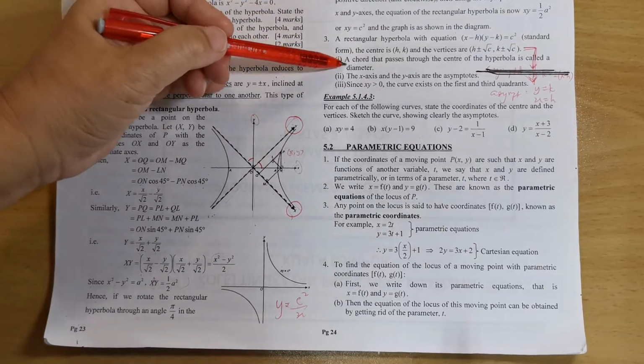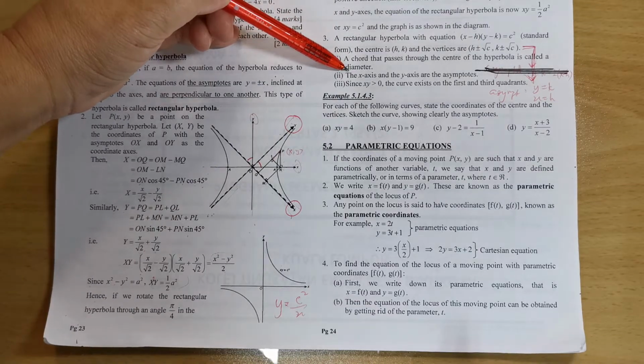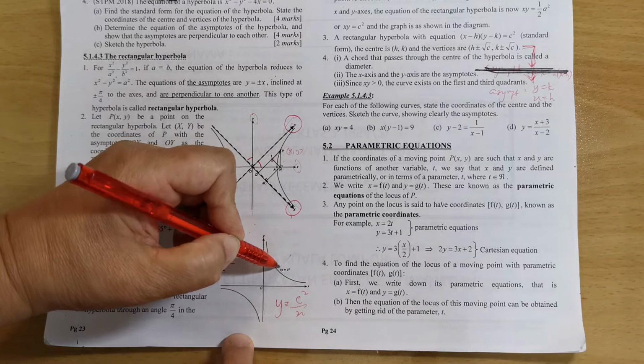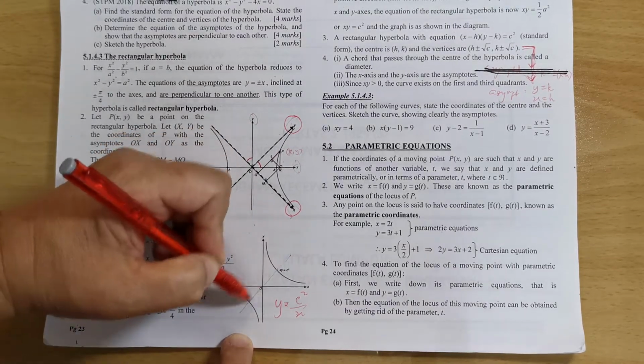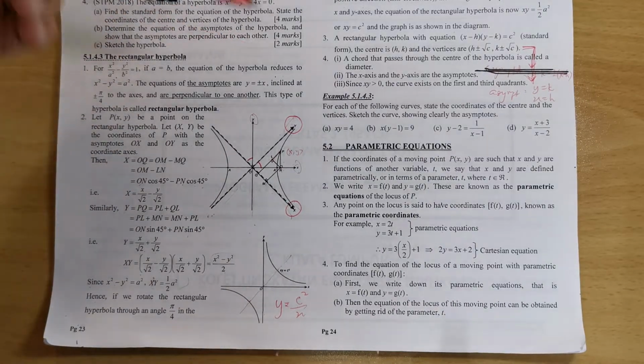A chord that passes through the center of the hyperbola is called a diameter. A chord that passes through the center means it cuts the hyperbola and passes through the center. So we call this the diameter of the rectangular hyperbola.